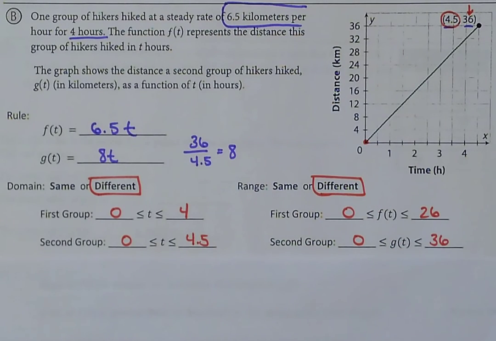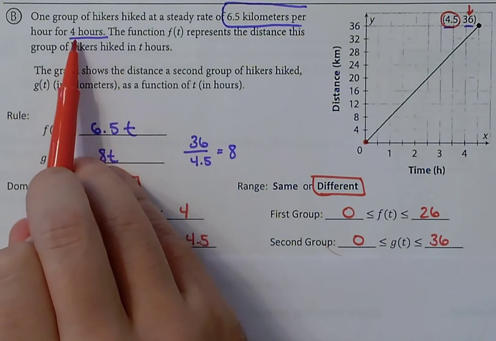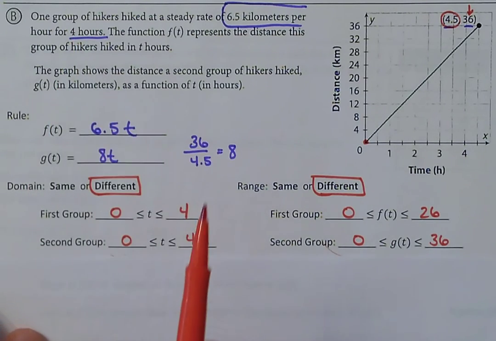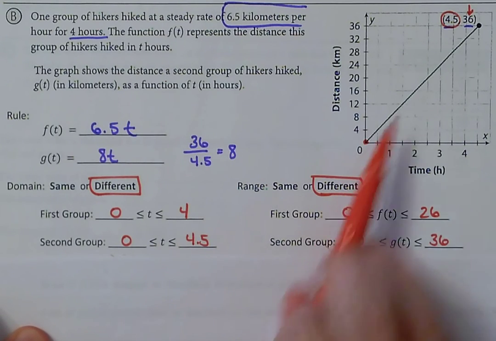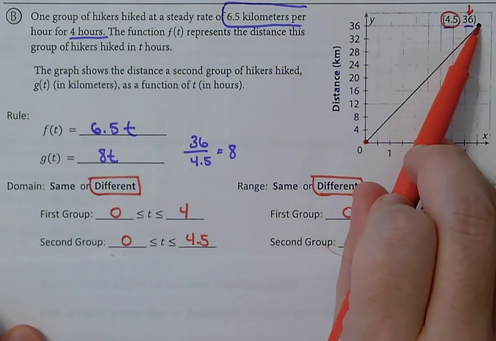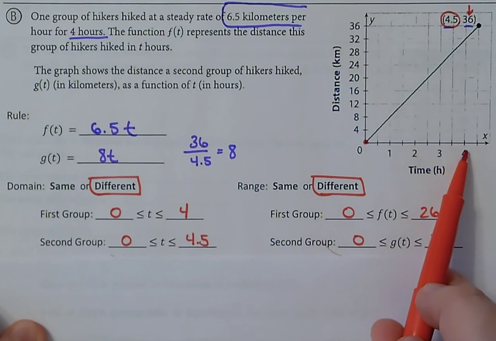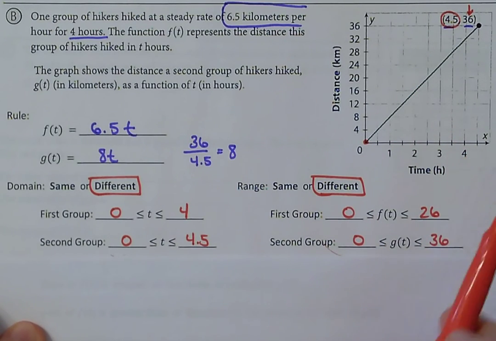Again, how I figured out domains is, they're always going to start at 0 for both domain and range. So, how did I know to find 4? Is because the first group hiked for 4 hours. How did I know to put 4.5? Well, the furthest point on my graph is at 4.5 for the x values.